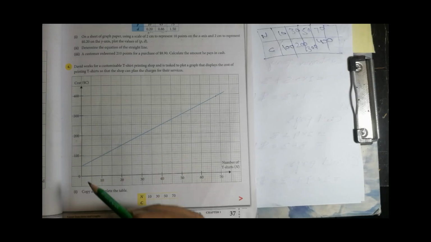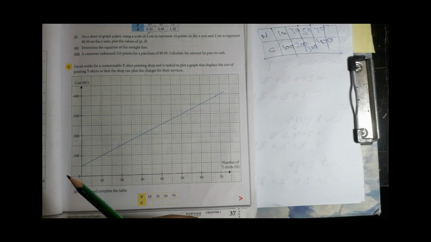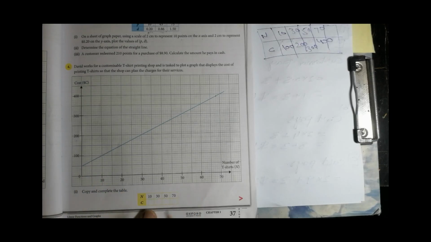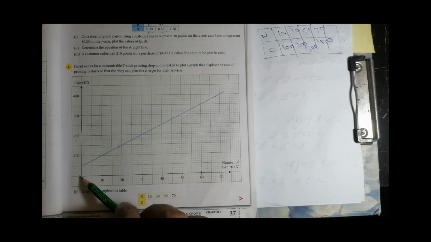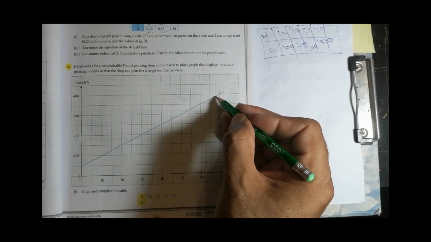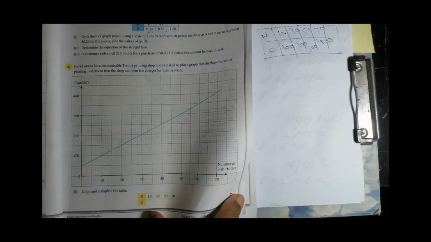From 0 to 100 there are 10 small squares, because the scale may be different for different graph papers, but in this graph paper each small square equals 10. So one small square down from the 400 point means it will be 390. This cost will be 390.